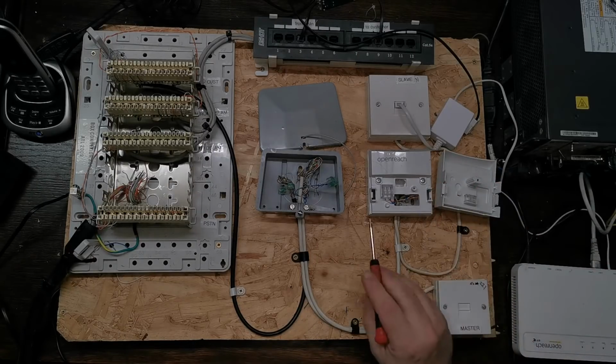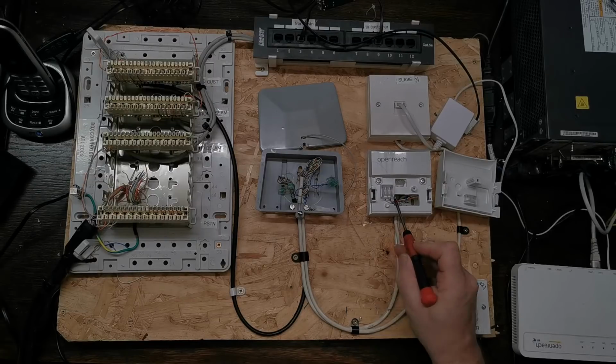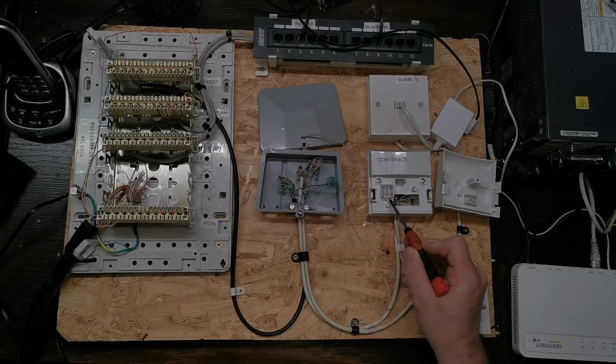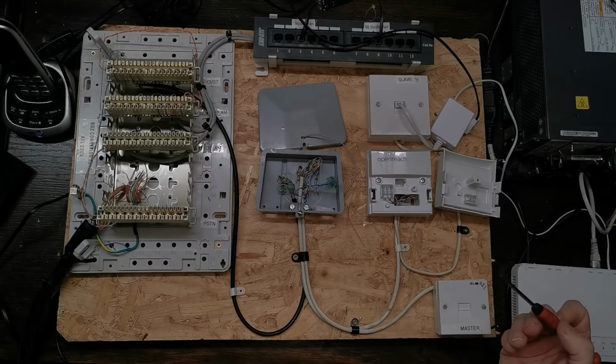Now you'll see this is a common cause of problems on noisy lines. We've got three connections here to our extension, and the orange one is what's called a ring wire. It was needed many years ago on much heavier consuming telephone devices, things that had electromagnetic ringers.